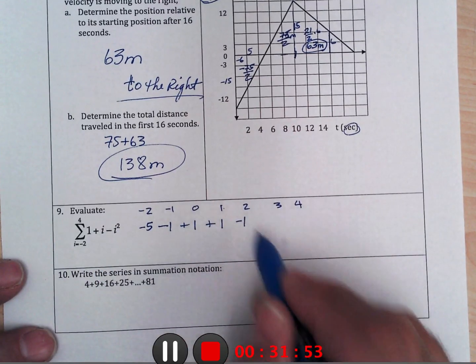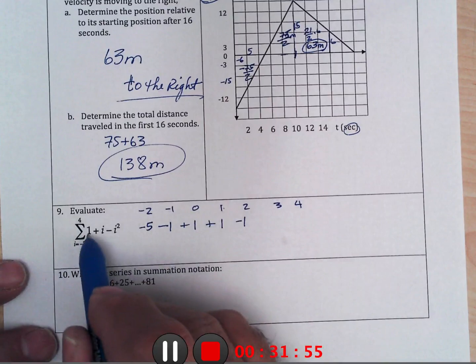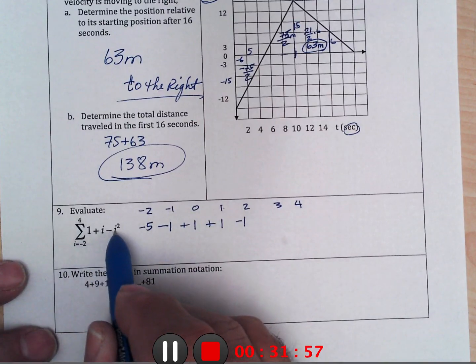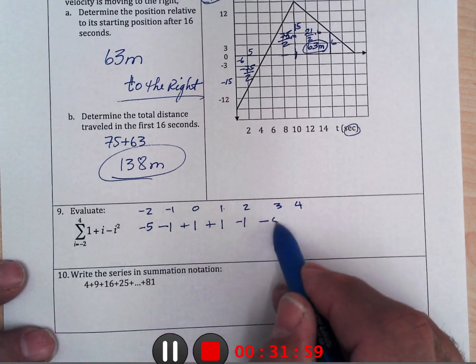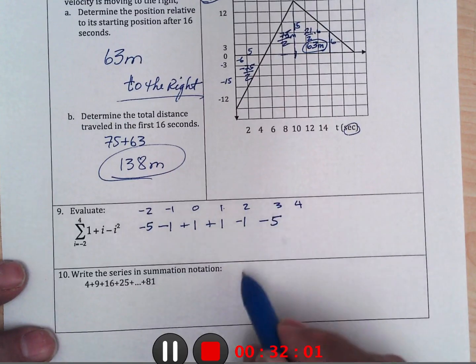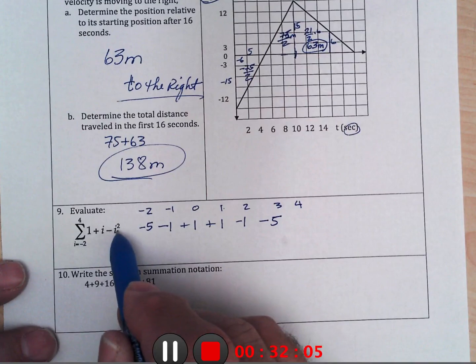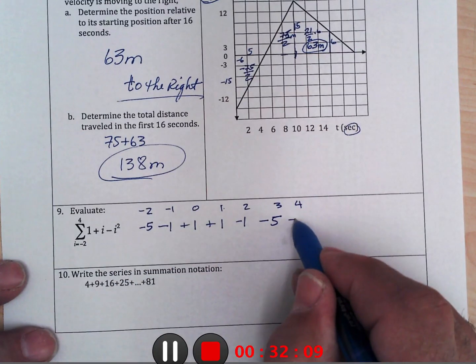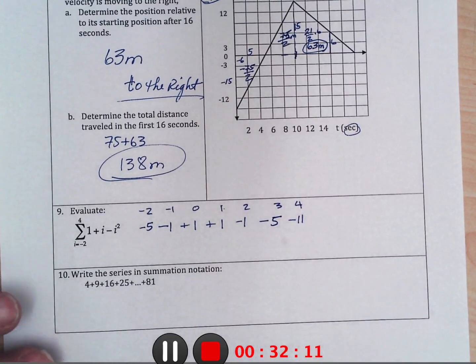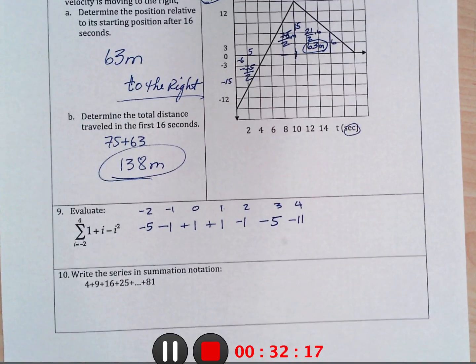If I put in 3, I get 4 minus 9, which is -5. And if I put in 4, I get 5 minus 16, which is -11, which comes out to be, make sure I'm doing this right here, -21.